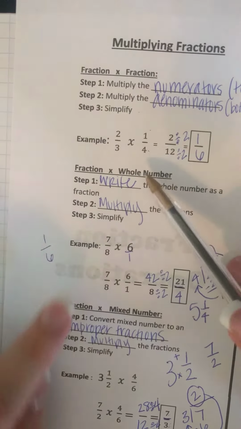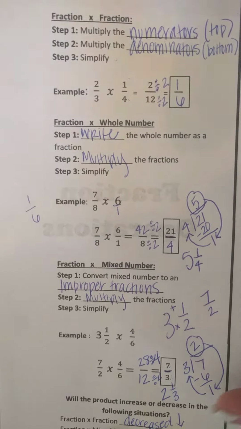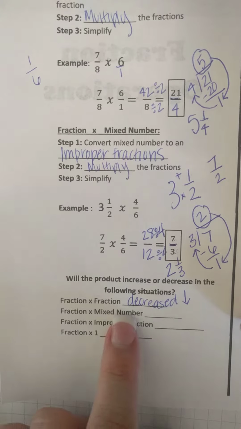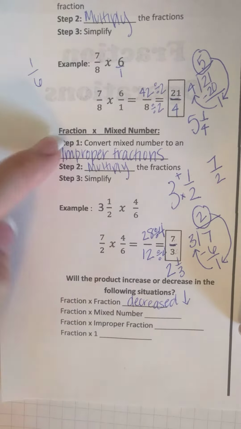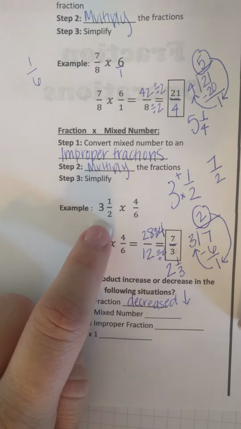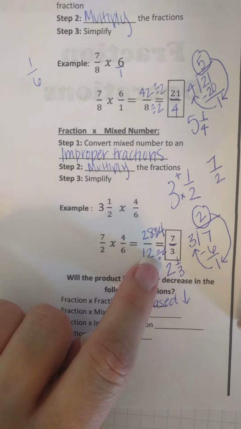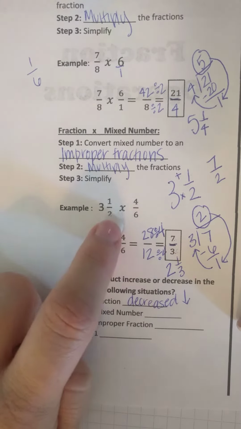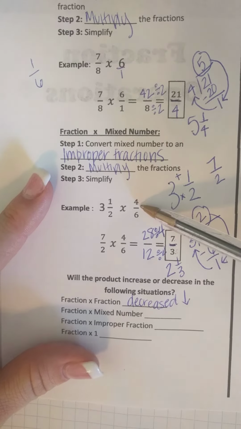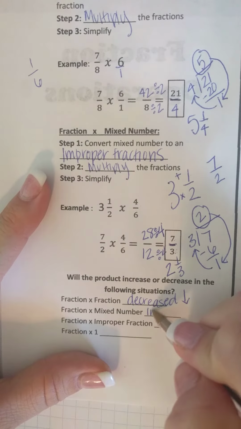A fraction times a mixed number. Okay, fraction times a mixed number. All right. Sorry, back down here. Well, if I look up here at this example, when I had a fraction and I multiplied it by a mixed number, I went from 4/6 all the way up to 2 1/3. So yes, my fraction got bigger. It went from a number less than 1 to a number over 2. So it increased.